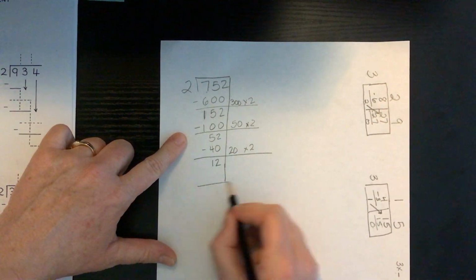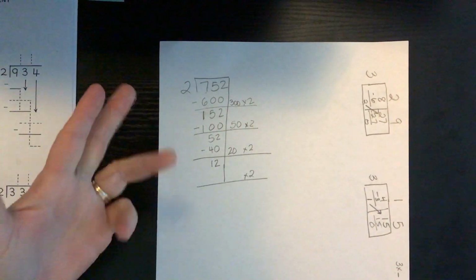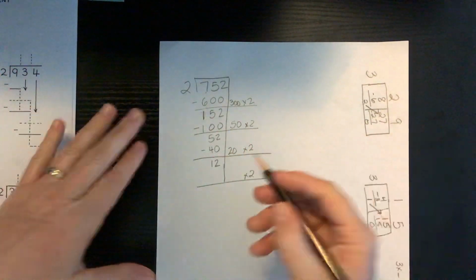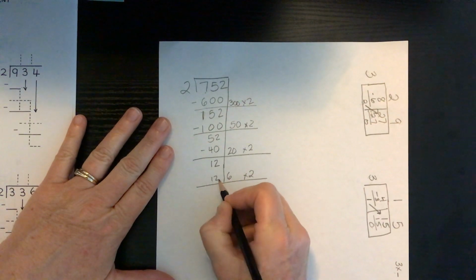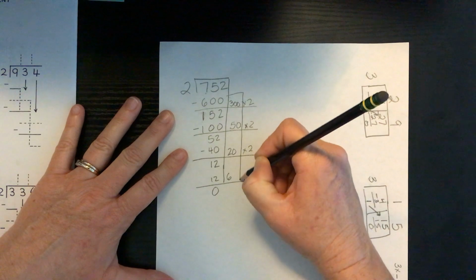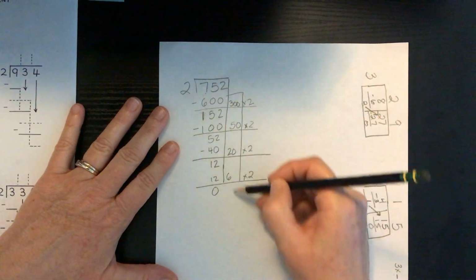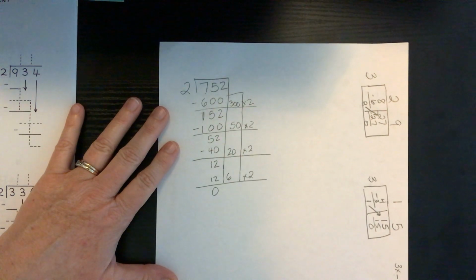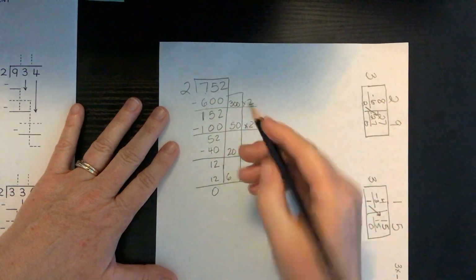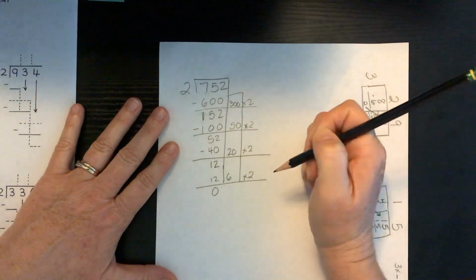Okay, 12's much easier because I can just skip count by 2s. 2, 4, 6, 8, 10, 12. It's 6. 2 times 6, and I have no remainder. So here's where it gets a little tricky because what I have to do is take all those numbers and add them up. And if I don't have them lined up, I might have to do that in a different way. Now, personally, I know I can add some of these together in my head.